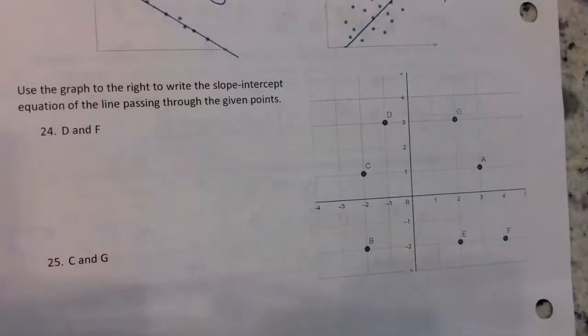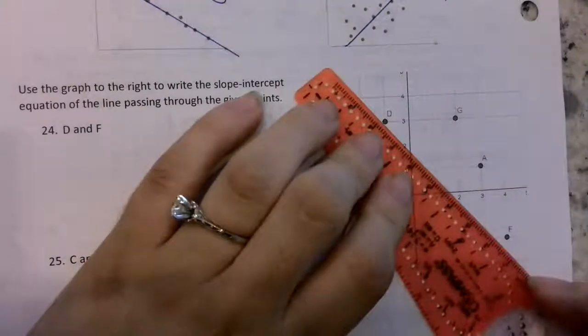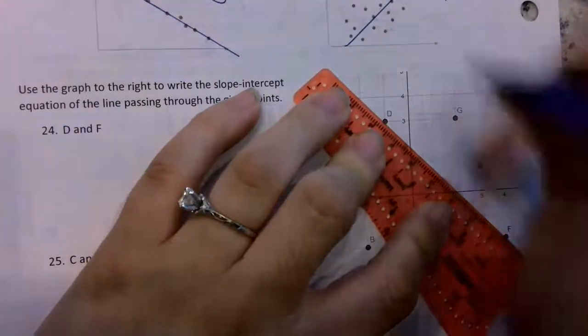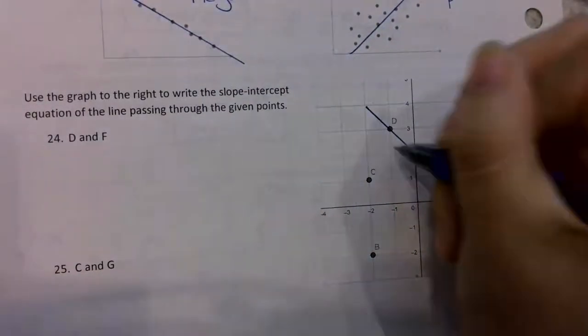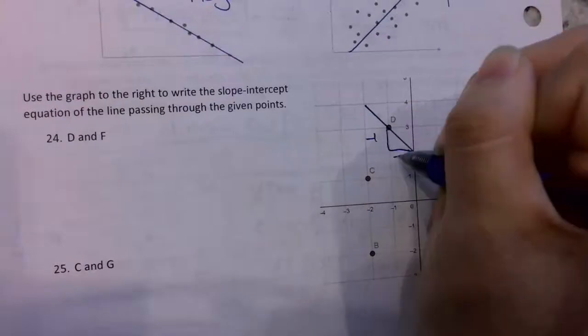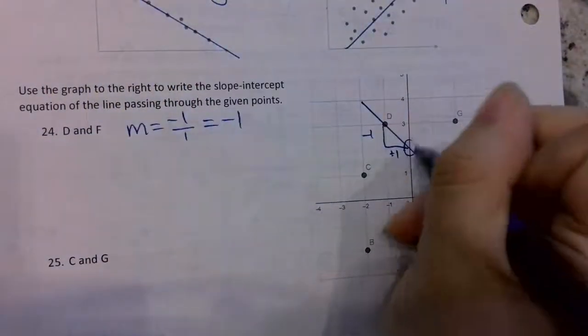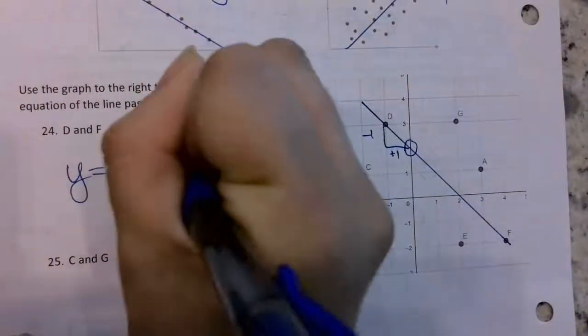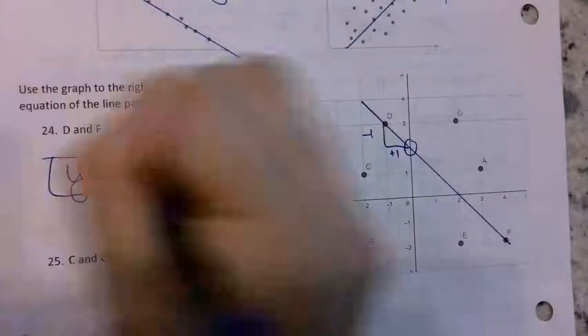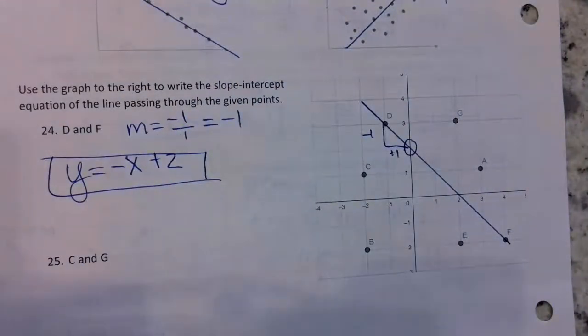Number 24 wants me to use this graph off to the side to determine the equation of the line passing through the points. And it gives me 2 points to use. So for 24, it wants D and F. I'm going to connect those. My slope is down 1, right 1. So that would be negative 1 over 1, or just negative 1. It's crossing right here at 2. So that's my y-intercept. So I have y equals negative x plus 2. I don't have to write the 1 because it's implied when I just write the negative out front.